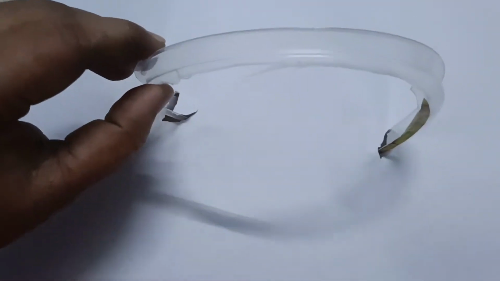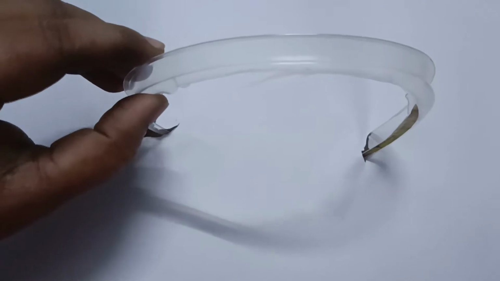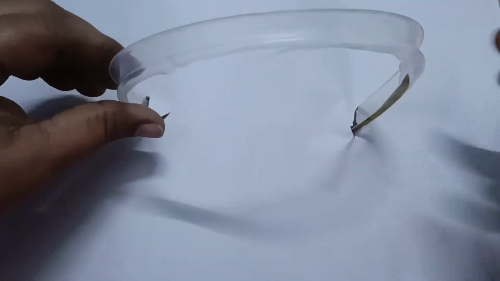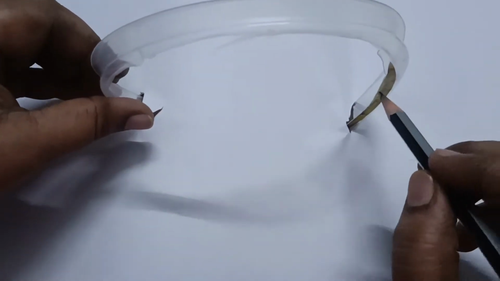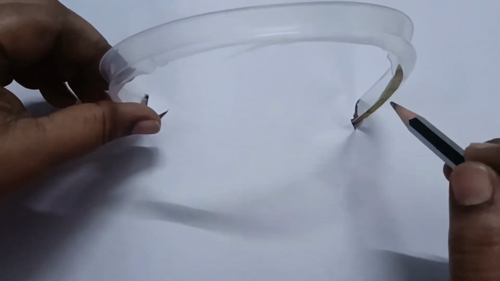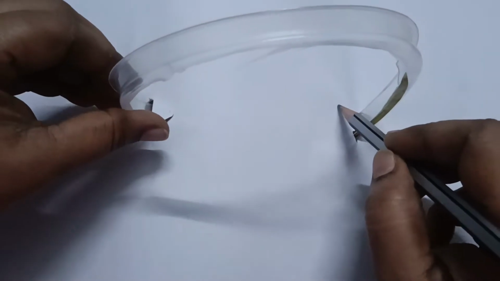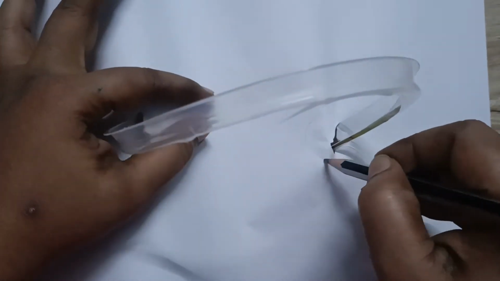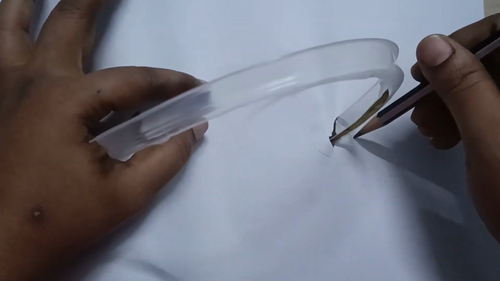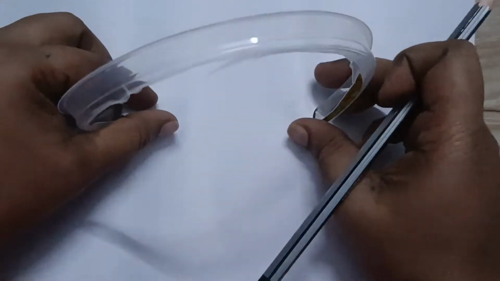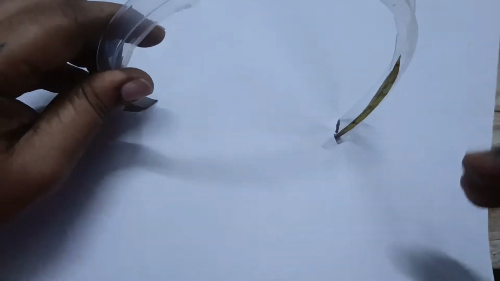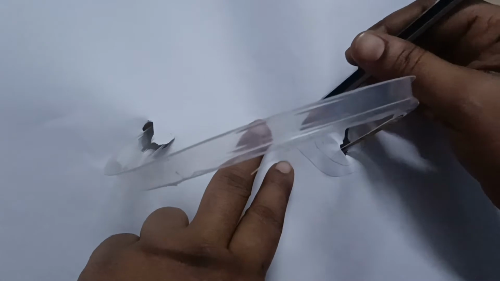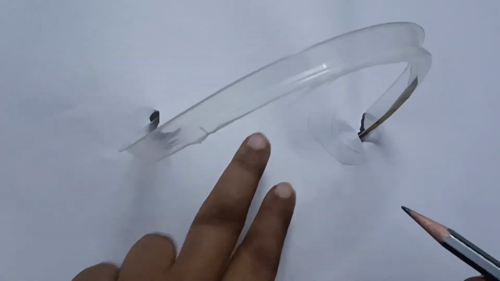Once current has been passed, how will the magnetic field be formed? Since it looks like a straight conductor, how will the pattern be formed? It will be concentric circles around the conductor, just as in a straight conductor. It will be concentric circles near the conductor.